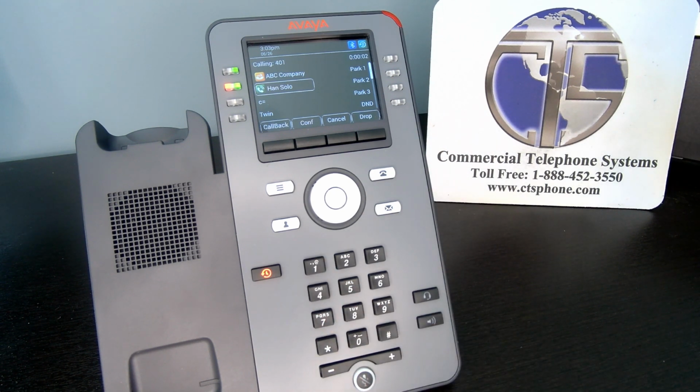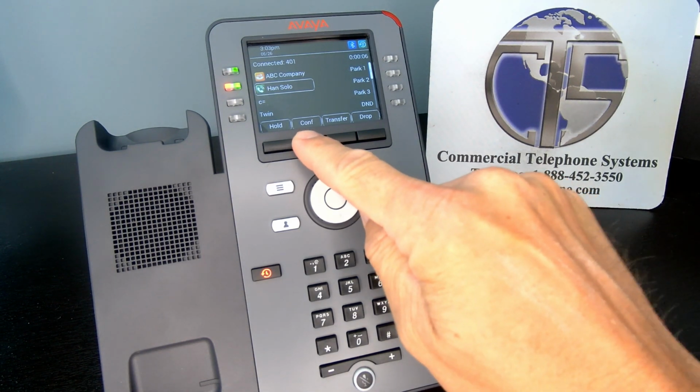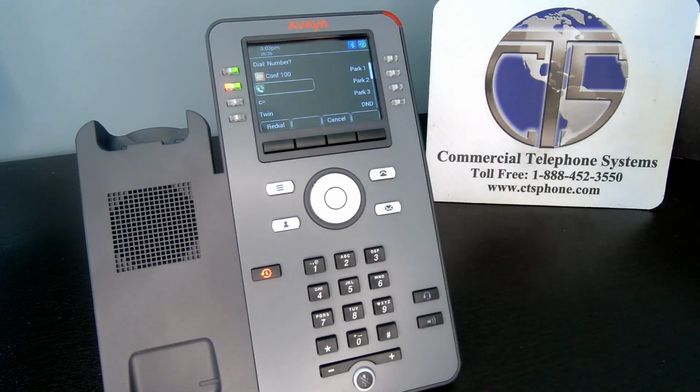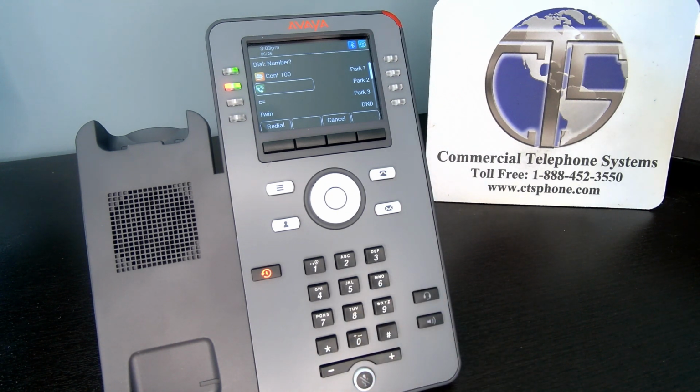And when they answer, I can now let them know, hey, I'm going to join you to this conference. And when I hit conference the second time, now we're all 3 connected. And I can keep adding people to this. I can press conference, I can press 9 or 8 if I need whatever my dial out code is, and call a cell phone or maybe another direct line.